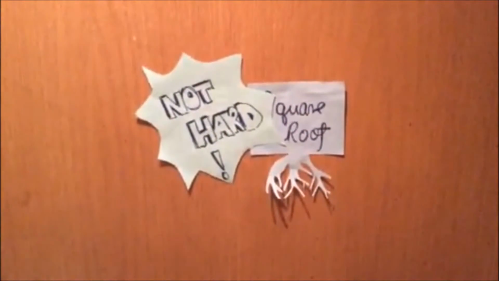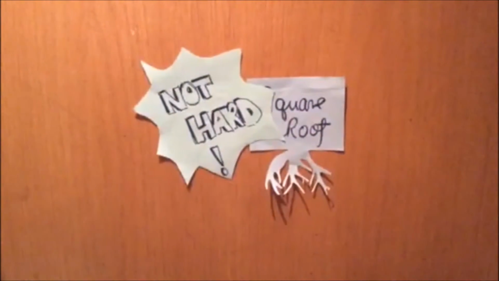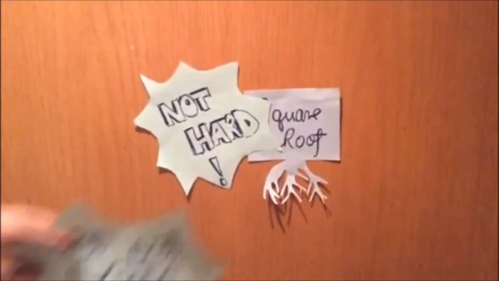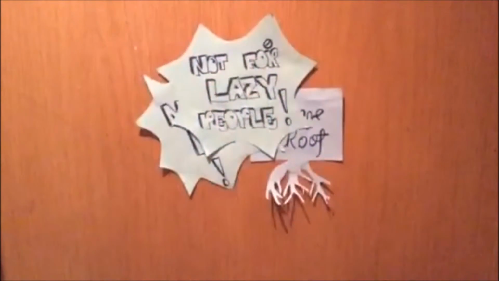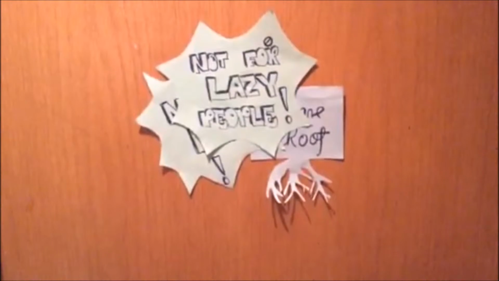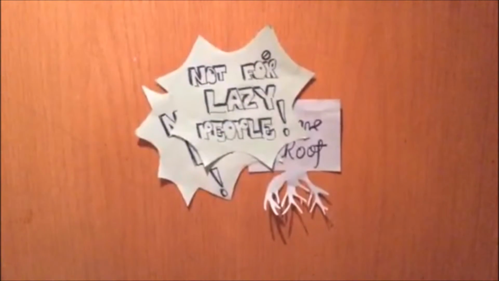They just have a set of steps that have to be followed and maybe memorized. And they are not for lazy people because, as I have told before, they have a lot of steps, and if you're lazy, you cannot do all of them. Anyways, square roots are for everybody, and we all should learn how to solve them.